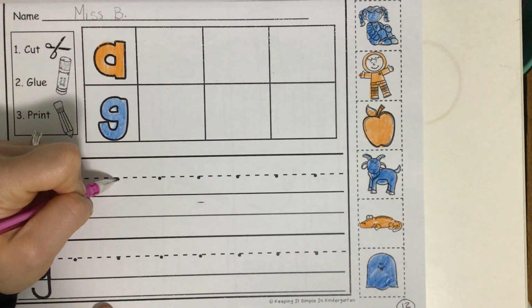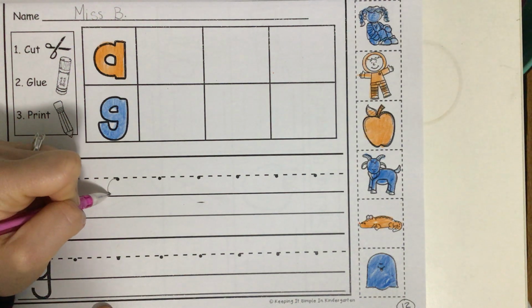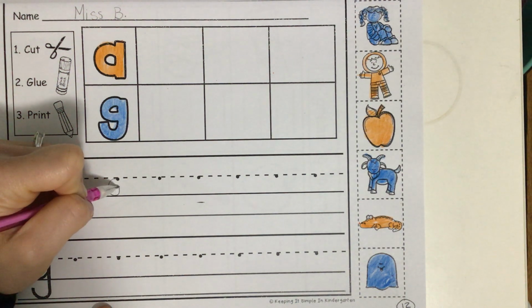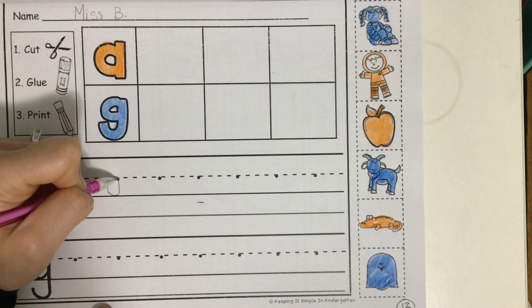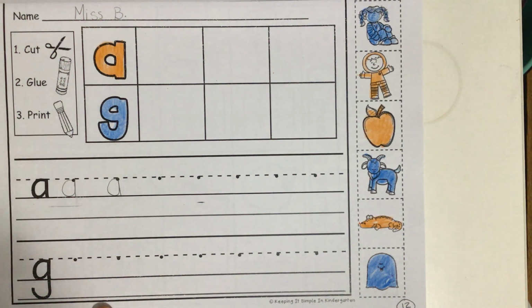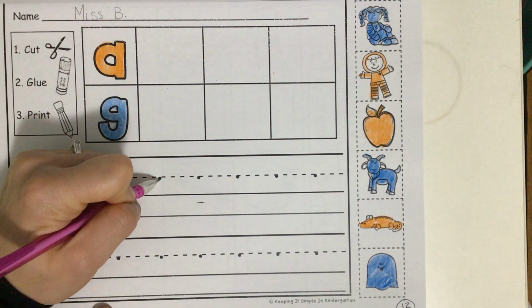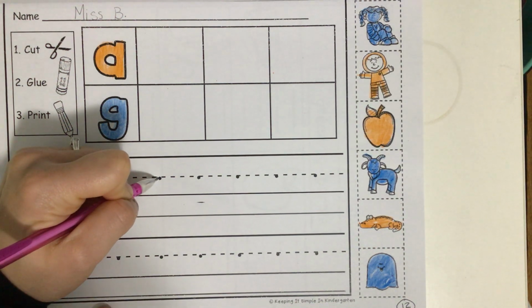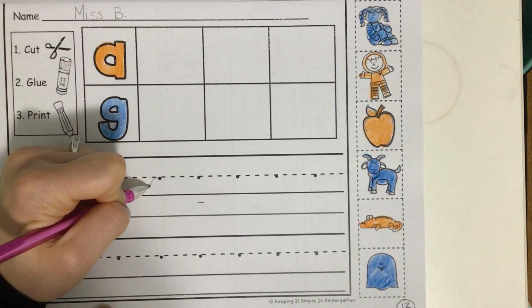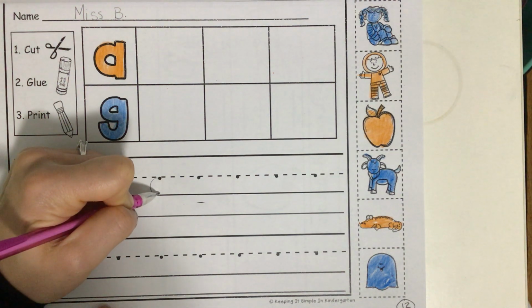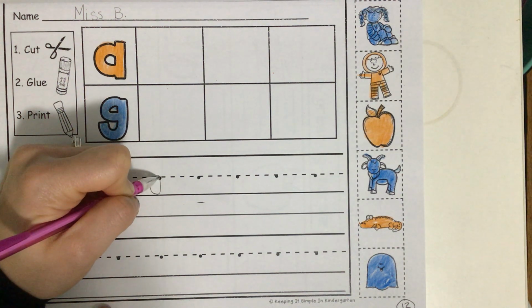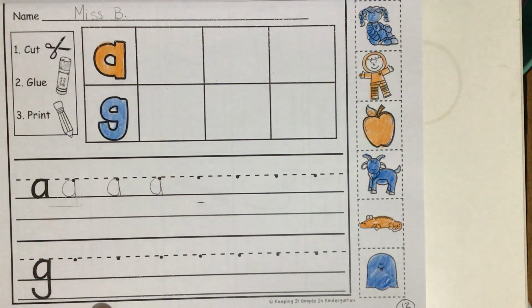Point to the plane line, go back on the plane line, down around to the grass line, trace up to the plane line, trace down to the grass line. A, apple, A. Let's do that again. Point to the plane line, go back on the plane line, down around to the grass line, up to the plane line, trace down to the grass line. A, apple, A.